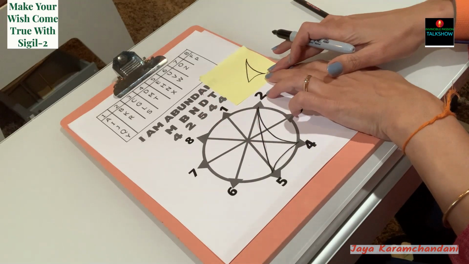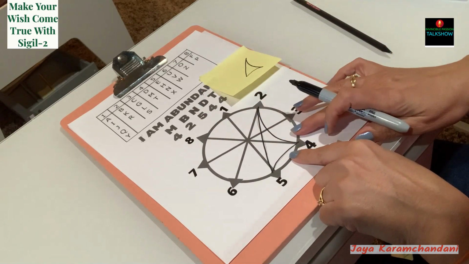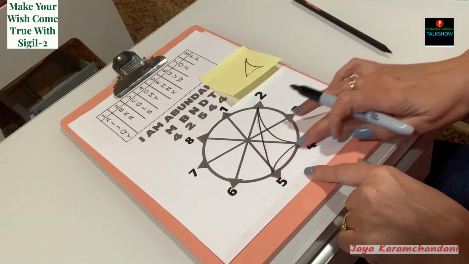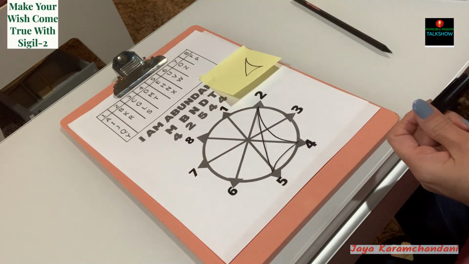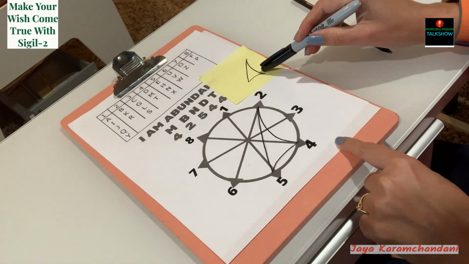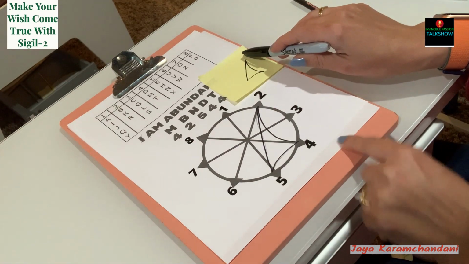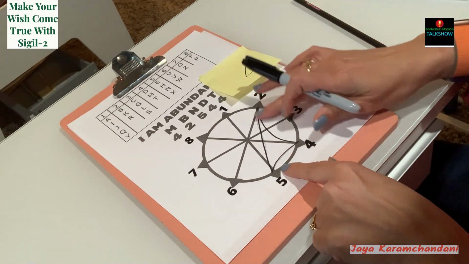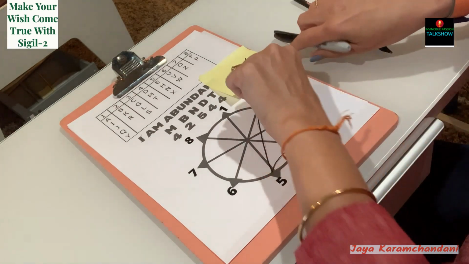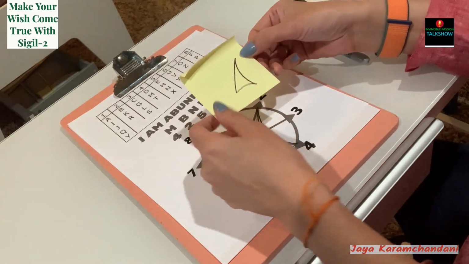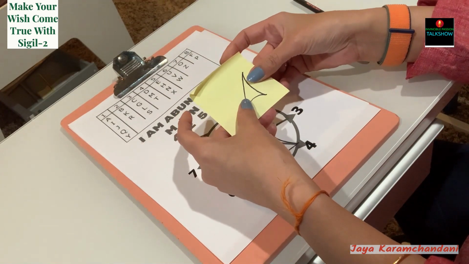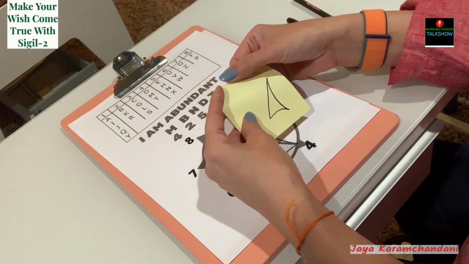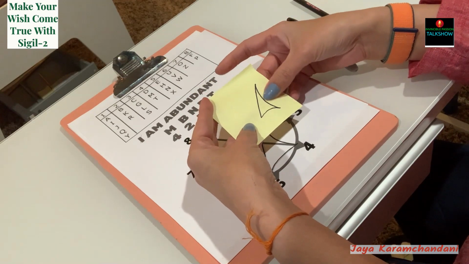I am abundant. So this is exactly what you're going to do. You cut this part of the sigil as you see here, and this is "I am abundant." You have to activate this. Once you cut this shape, or even if you write it on just a sticky note, you hold it in your hand. Add your intention to it, feel it.